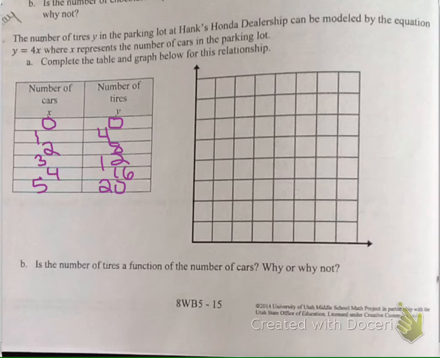Okay, so now we need to graph it. I've got number of cars on the x and tires on the y. Now for counting, I could just count by ones on my x, and I'm going to skip lines to make room. Just kidding, it won't fit. I will not skip lines. 1, 2, 3, 4, 5.